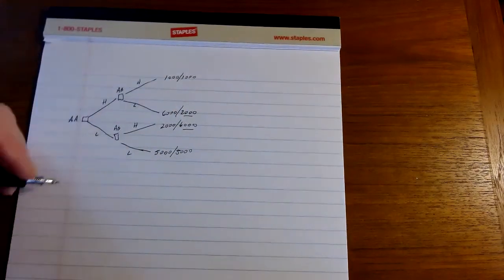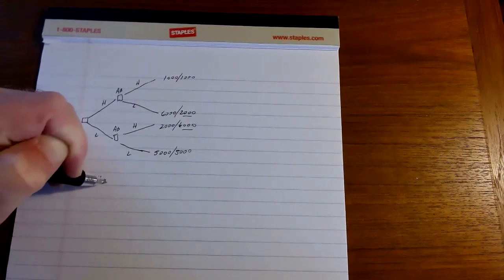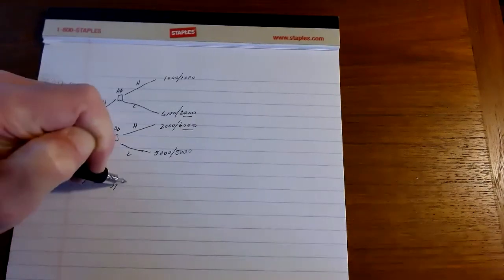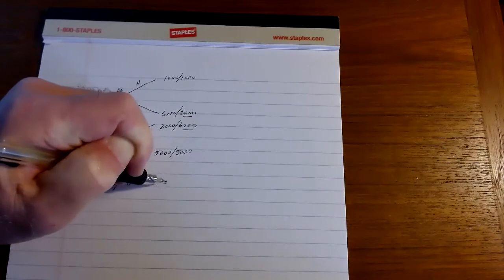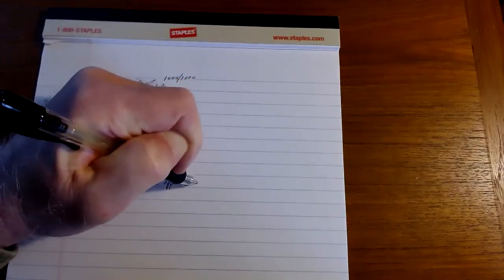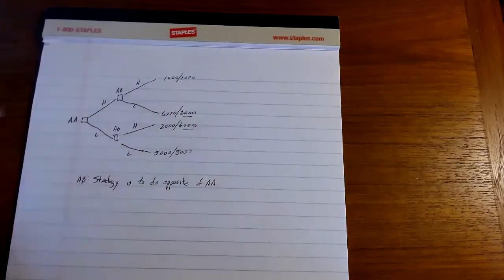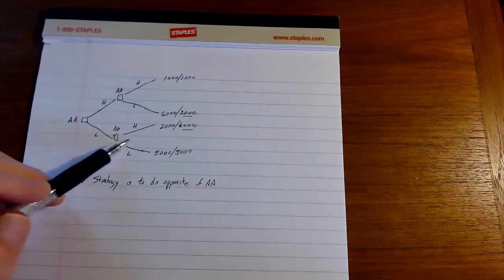They'll prefer the 6,000. So for Air Beta, their strategy is to do the opposite of whatever Air Alpha does. If Air Alpha chooses high, they go low. If Air Alpha goes low, they want to go high.